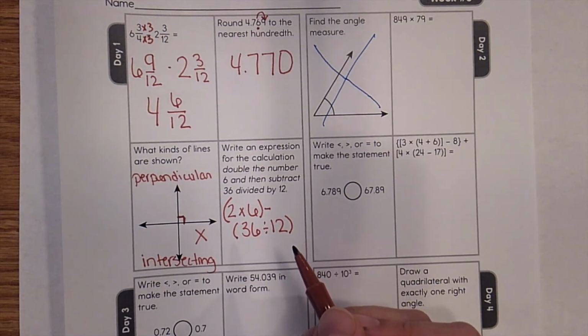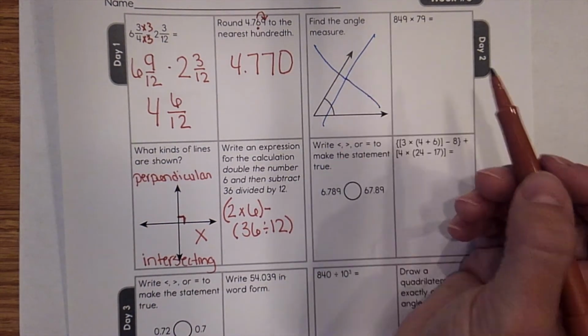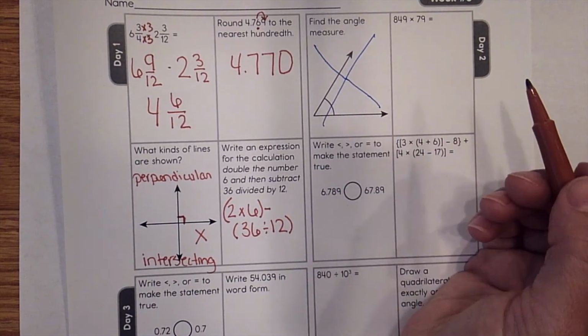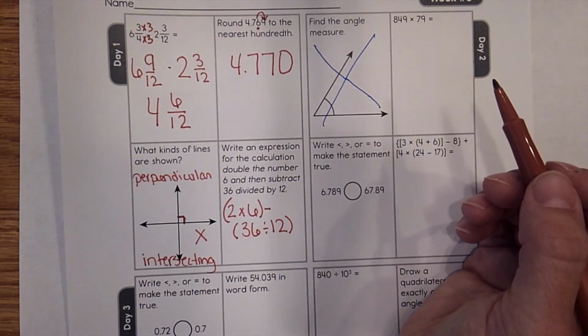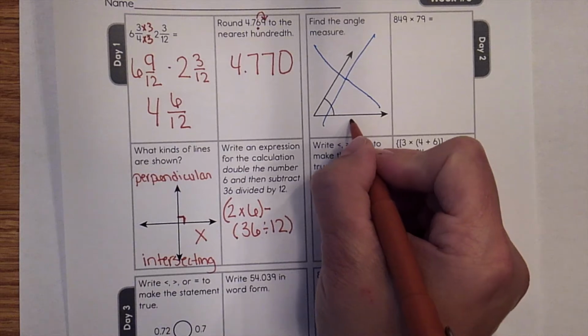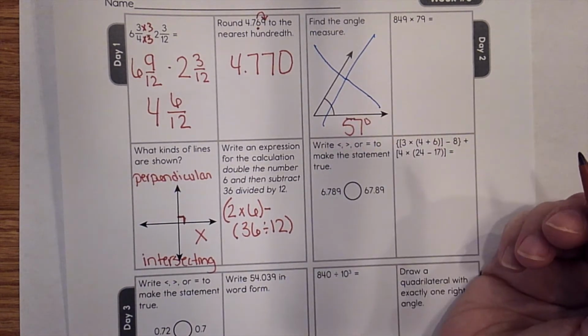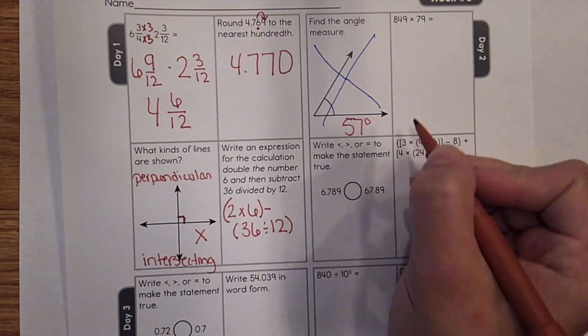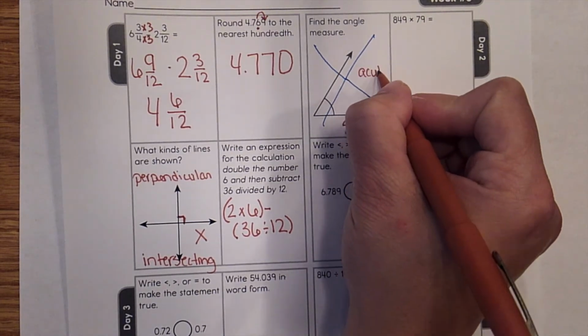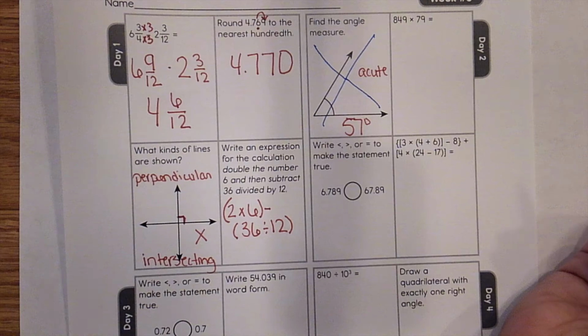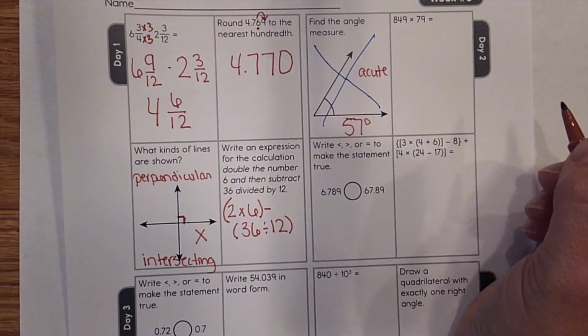All right, let's go on to day 2. Day 2, find the angle measure. I put an X through that one already because if you have a protractor at home, great. You may have figured out that it is 57 degrees. If you do not have a protractor at home, don't stress about that one. Let's call it an acute angle because it's smaller than 90 degrees, and we'll move on.